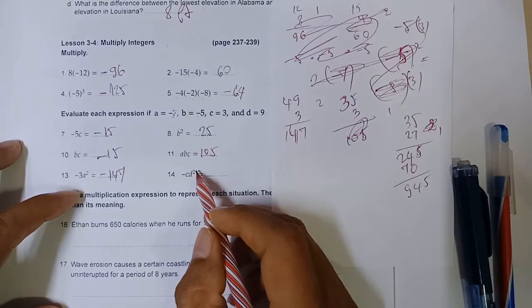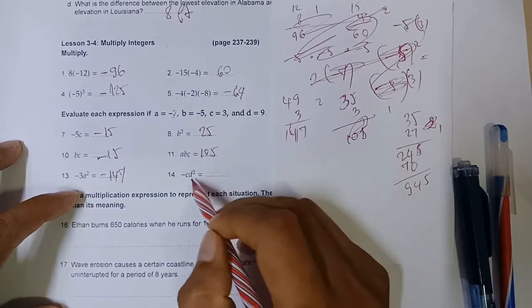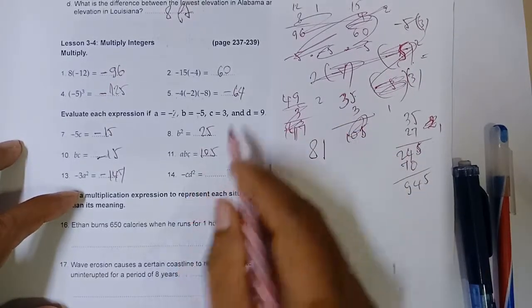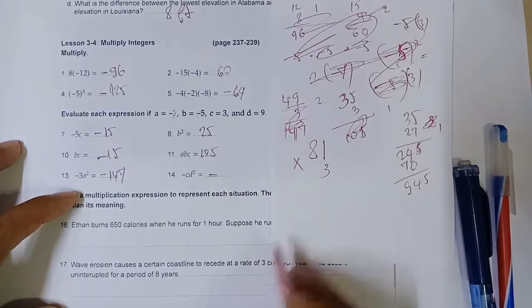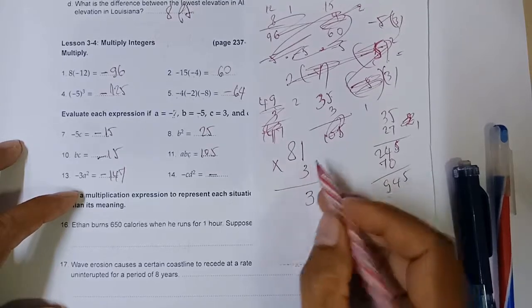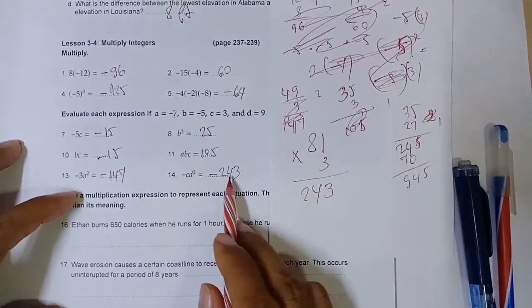Alright, your D is 9. So 9 square is 81. And your C is 3. And then negative. 81 times 3 is 243. Negative 243.